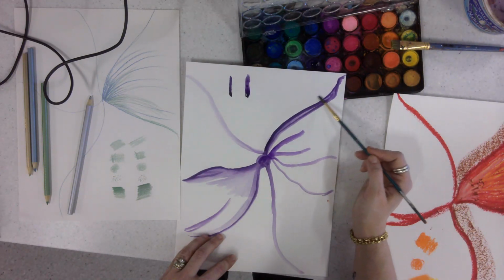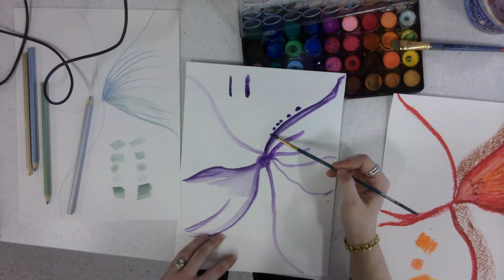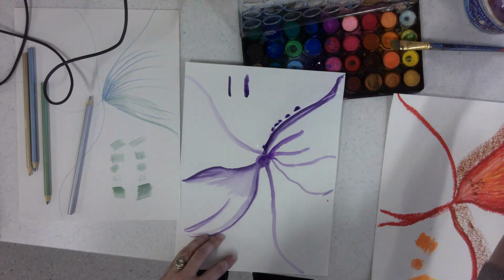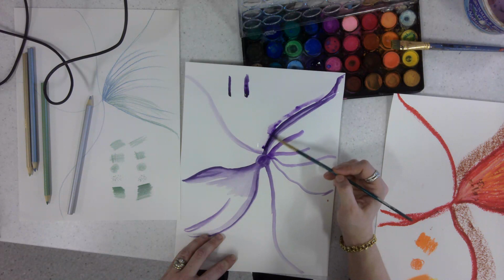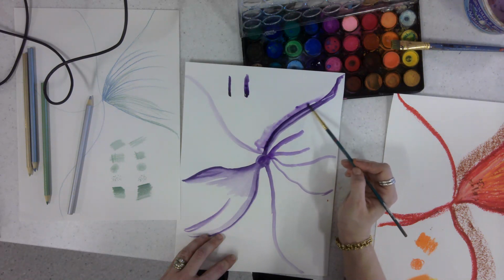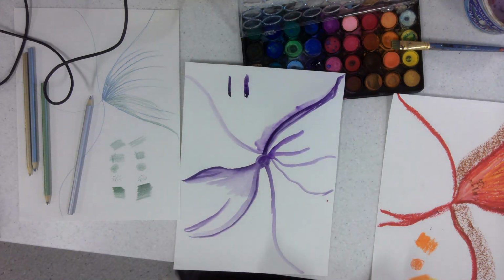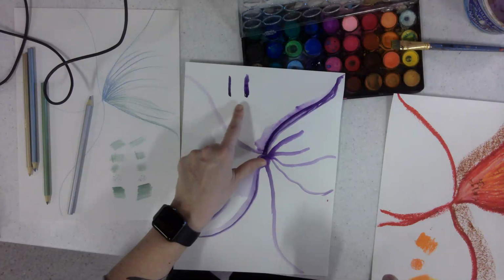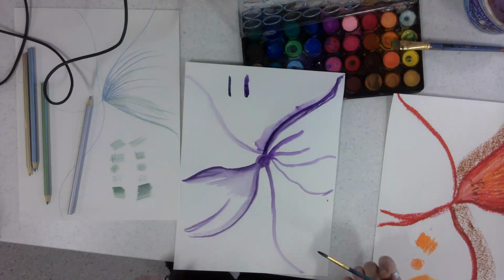So I've added a nice layer of water here, and I'm going to start adding in some of my color. I might add a little bit more water to help smooth it around. You can also get a little bit more of an organic look from that wet on wet with how your paint's going to lay on your paper and how it's going to dry. Here we have a couple examples of just line work with wet on wet and the dry on wet.